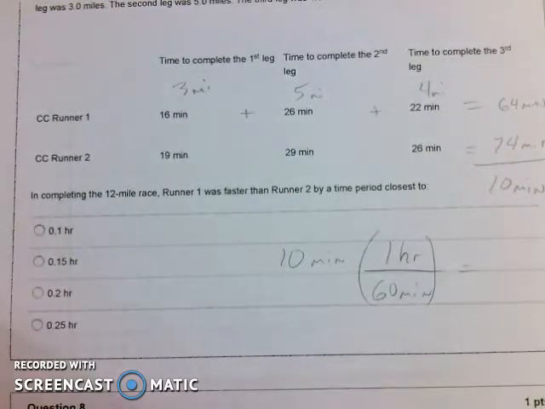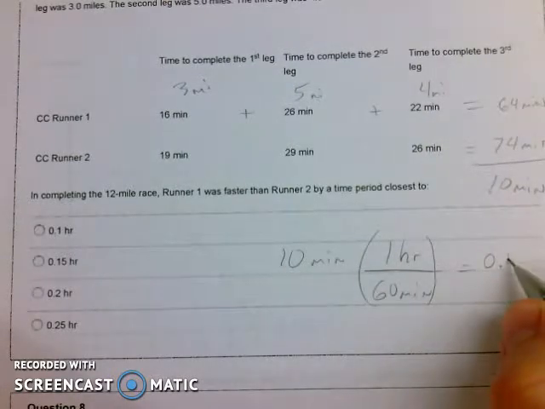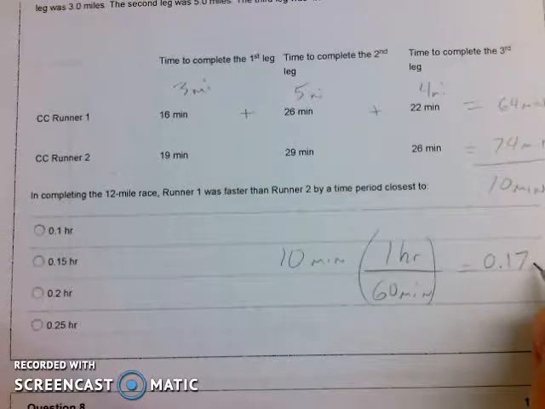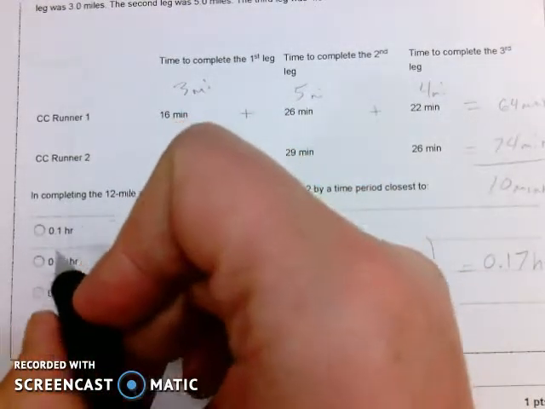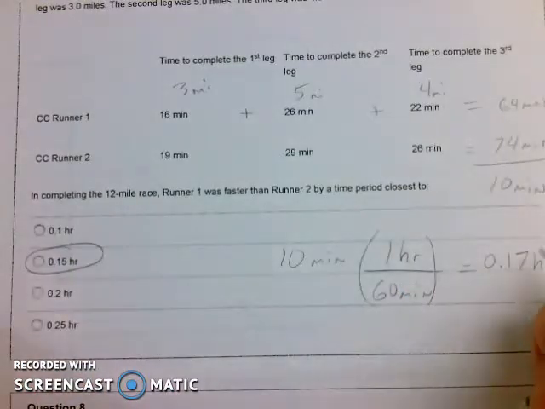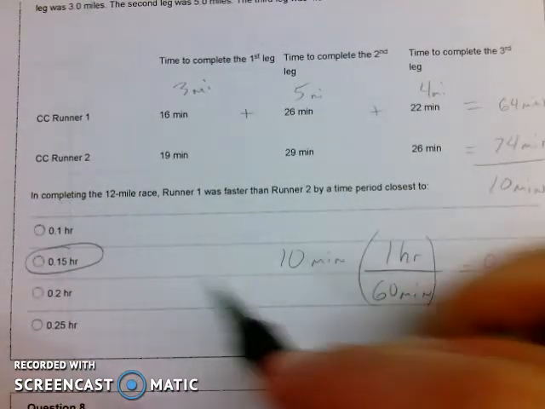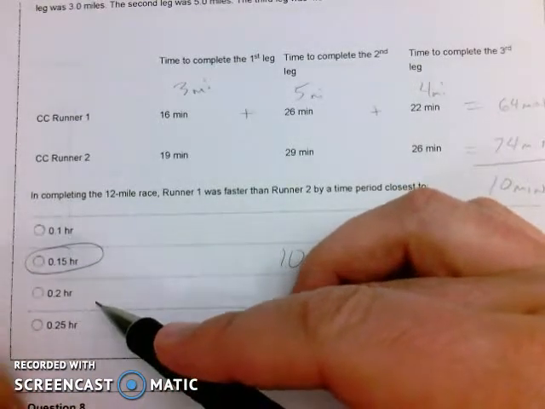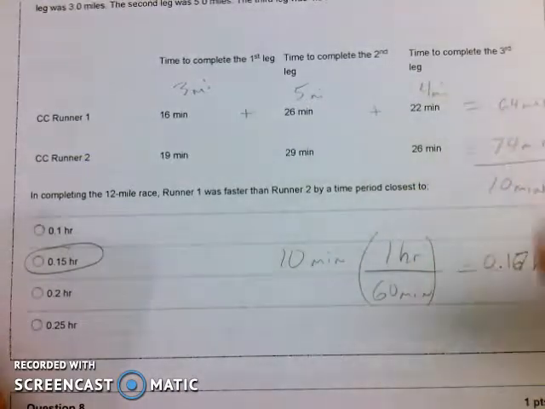We can divide those, and it's going to be 0.17 hours, right? Or 1.67 hours. So that's closest to this, all right? It's 0.167. It's a little closer to 0.15 than it is to 2. All right, so that's your answer.